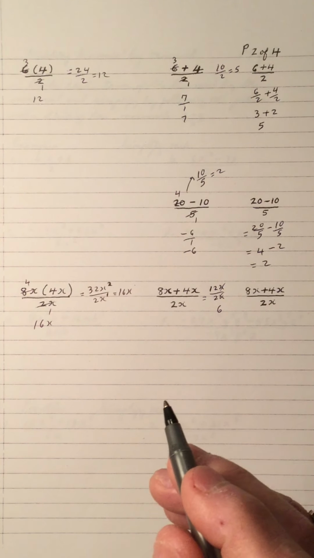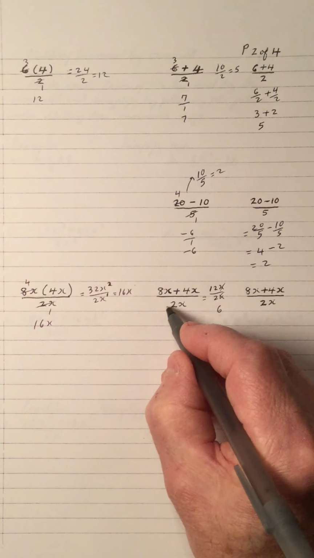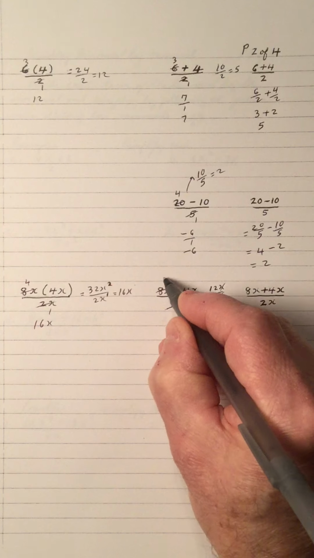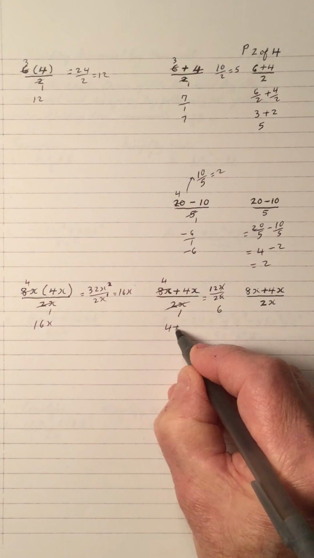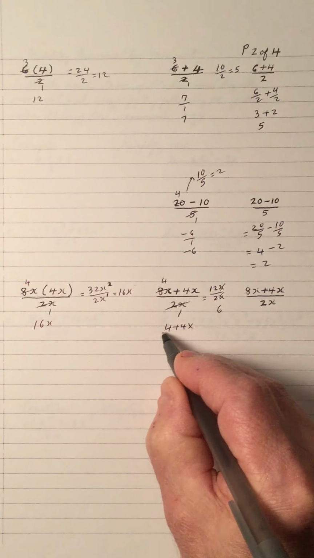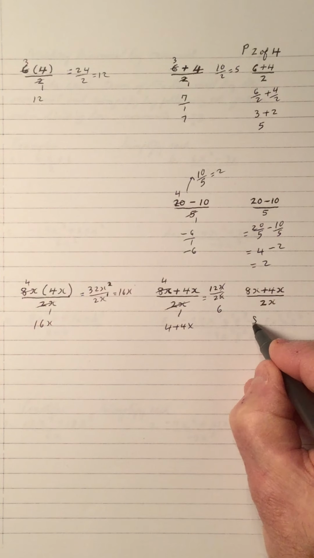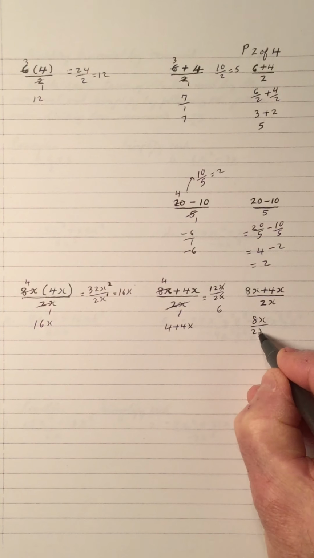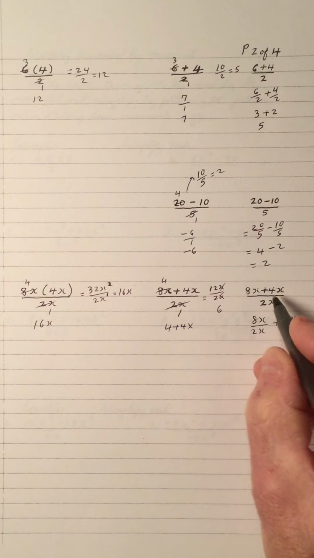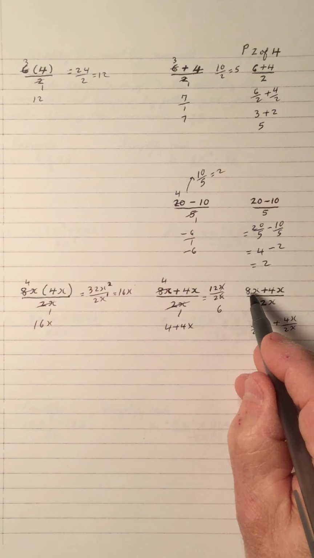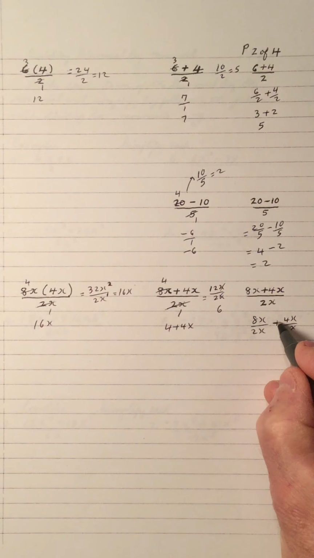But if you cancel, if you do this and this, cancel them and get 4, that's a 4 plus 4x. And you can't add those together because they're not like terms. So you divide the 2x into both terms on the top. So 8x divided by 2x, 4x divided by 2x, that's because of that plus sign.